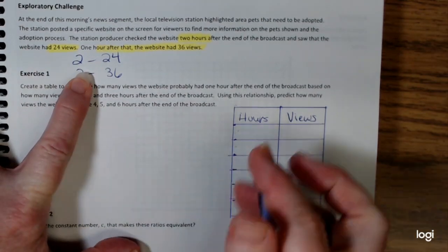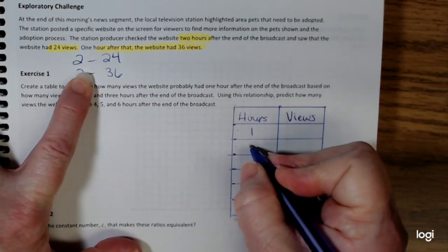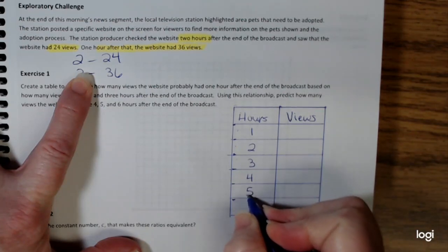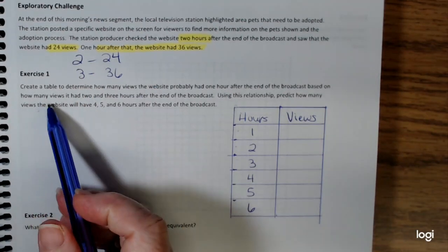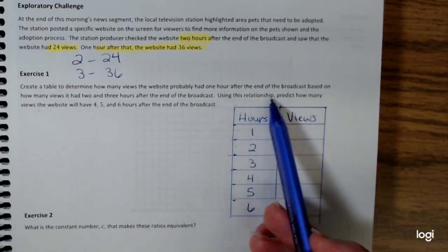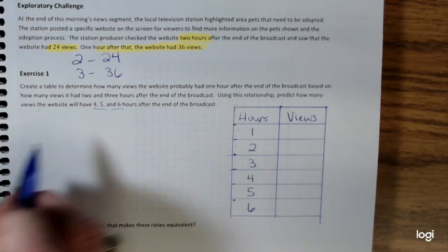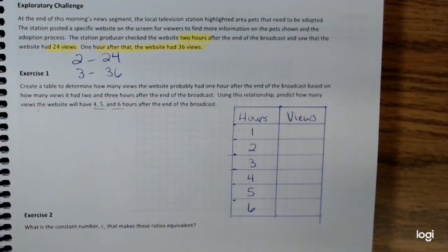Well, let's see. We have 1 hour. Let's go ahead and count by ones, because our problem here says that using the relationship predict how many views the website will have at 4, 5, and 6 hours. Okay, so go ahead and write that on your table.